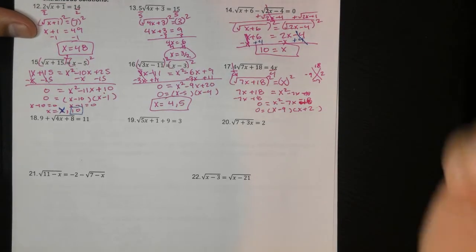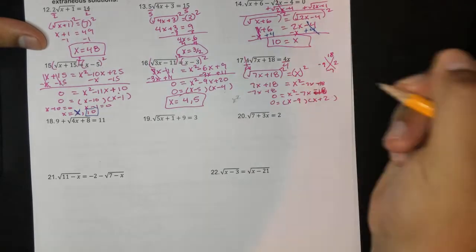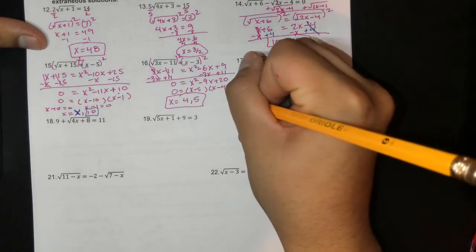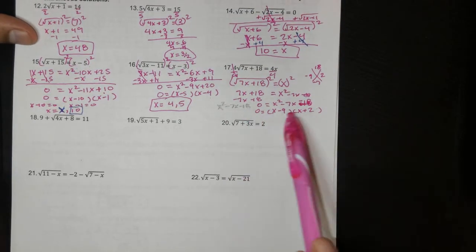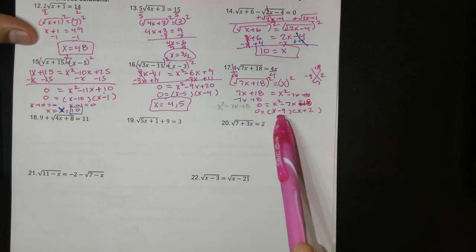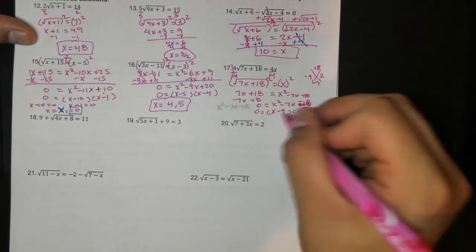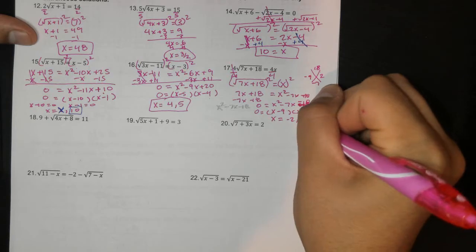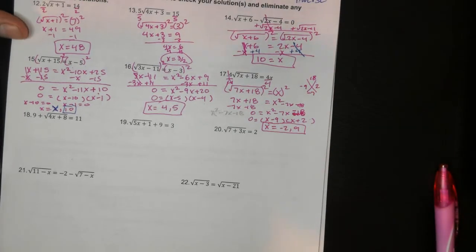Alright, that's why you should always do this stuff in pencil. So let me just rewrite it. X squared minus 7x minus 18. So that's what it should be. So x squared minus 7x minus 18, that's why I'm using negative 9 and positive 2. Negative 9 times 2 is negative 18. Negative 9 plus 2 is negative 7. So now these are going to be the two factors. Set them equal to 0. We get x equals negative 2 and 9. So now let's see if they both work.